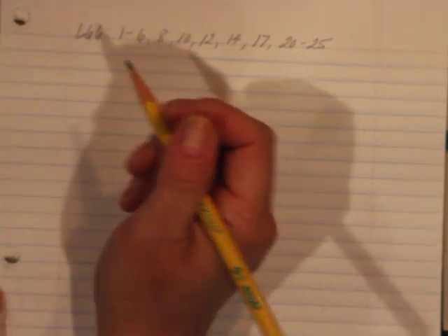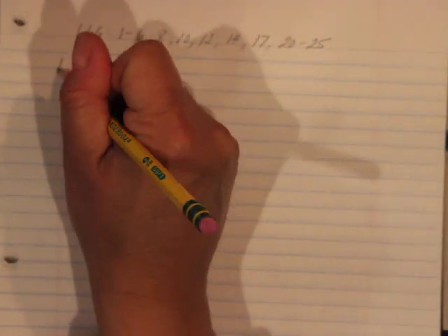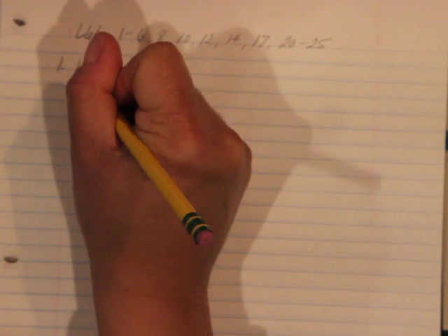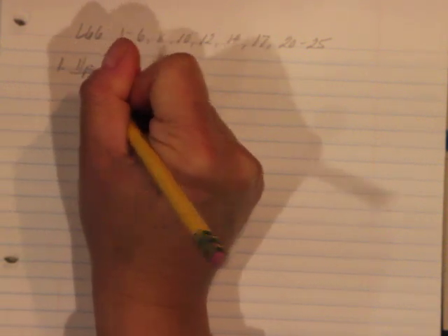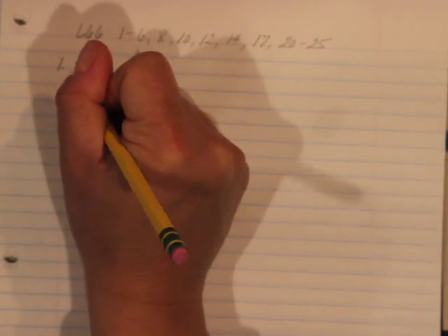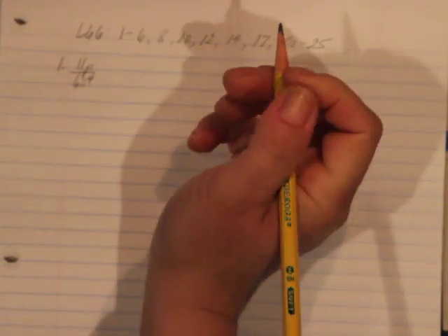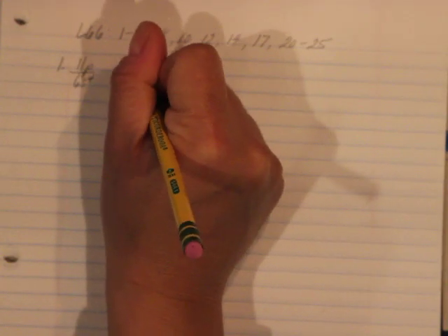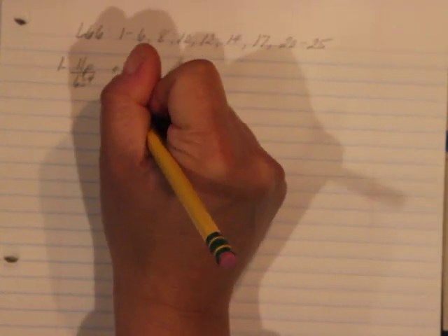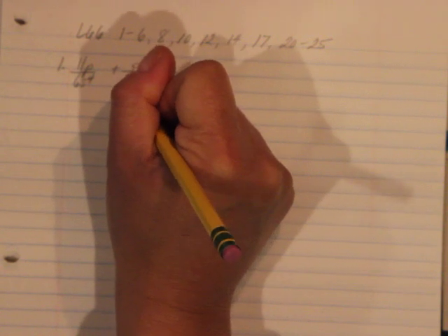Okay, number 1, simplify the rational expression if possible. And it looks like we've got 3 of these to do. So we're going to start with number 1, 11p over 6s to the 4th plus p over 6s to the 4th. Okay.